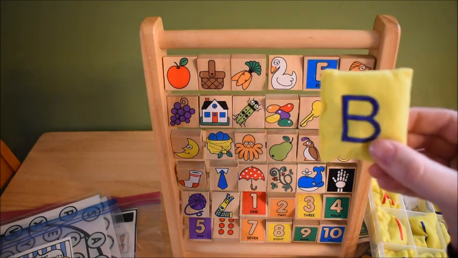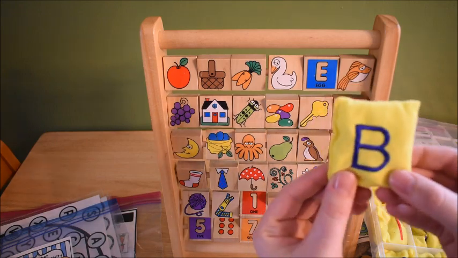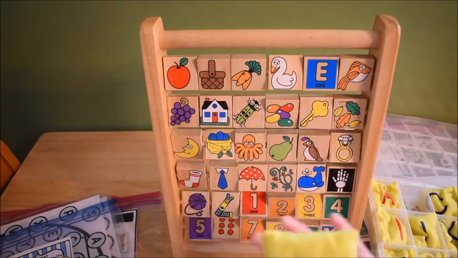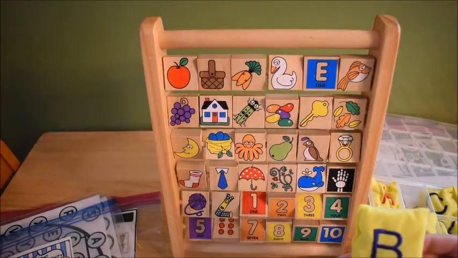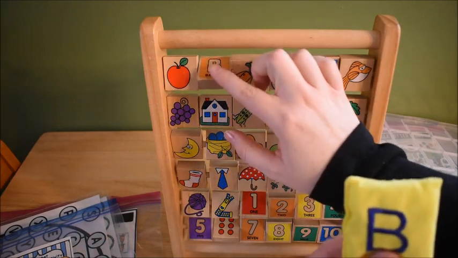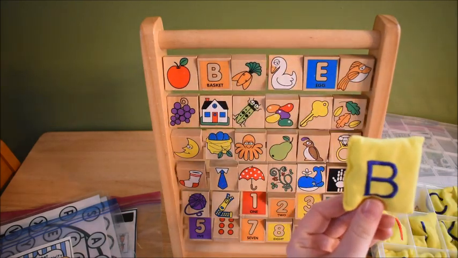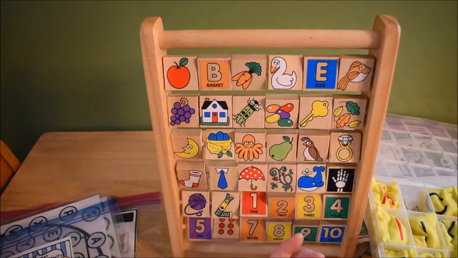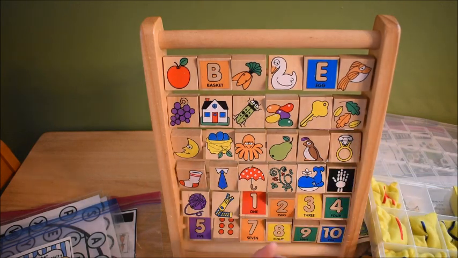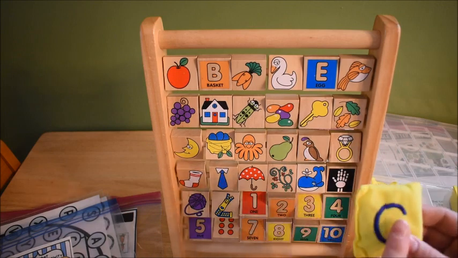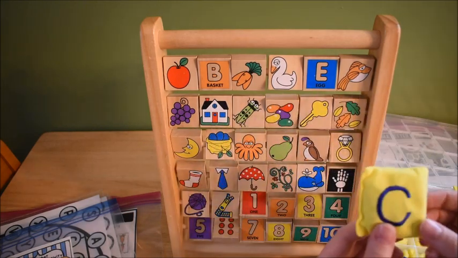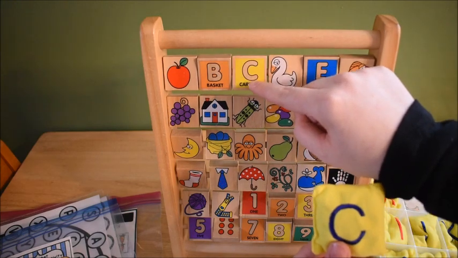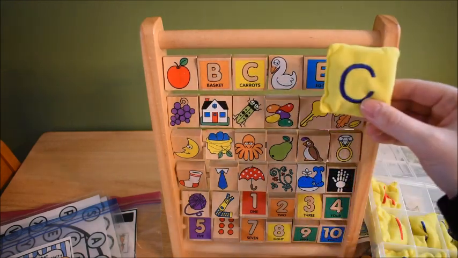So hold up another one, B, or give them the beanbag, B. Can you find the picture that begins with B? Basket. Yes, basket begins with B. Very good. This would be a great one if you have multiple children you're working with. You could throw them the beanbag, and then you have to catch it, and then they say the letter C. C. Can you find the picture that begins with C? And then they would find it and flip it over and see if they're correct.